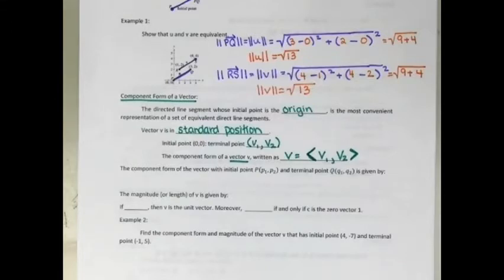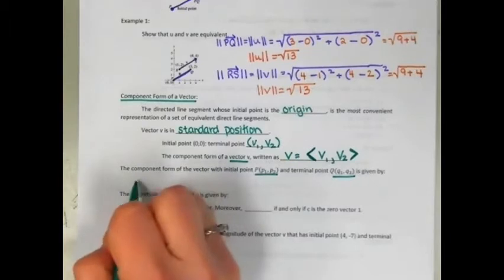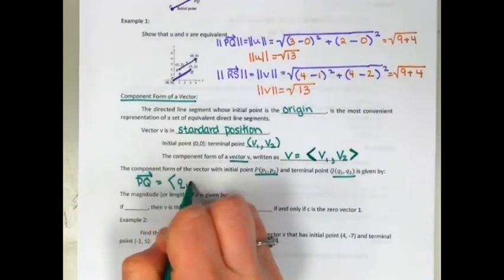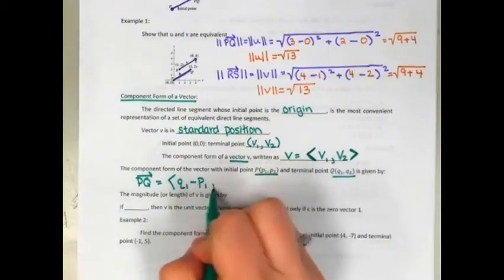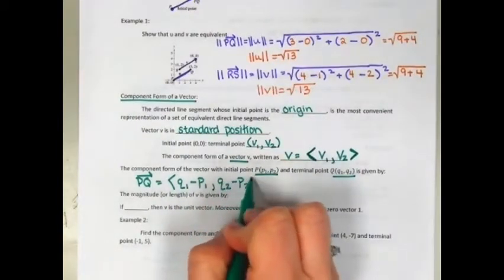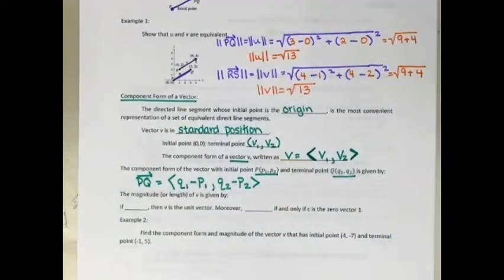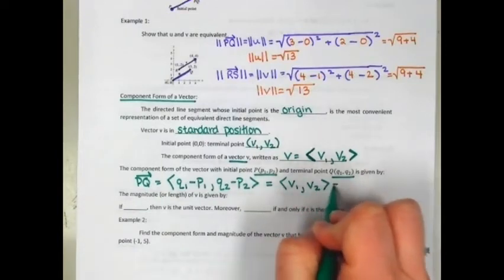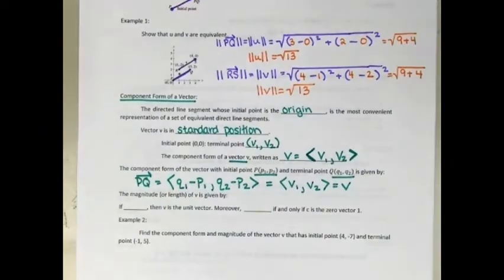All right, so now how do we find the component form of a vector whose initial point is P1, P2, and the terminal point Q is Q1, Q2? To find that, this is what you're going to do. For PQ, you're going to take Q1 minus P1, comma, Q2 minus P2. So to get our component form, you always take the terminal minus the initial. Terminal minus the initial. When we actually subtract, that will get you your v1, comma, v2, which will be known as the component vector of v.